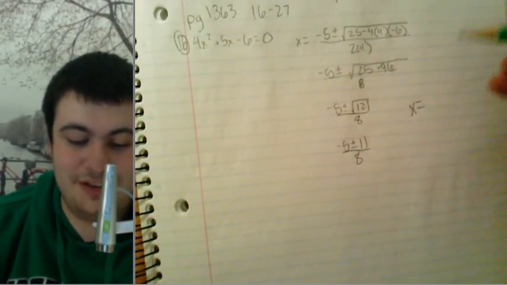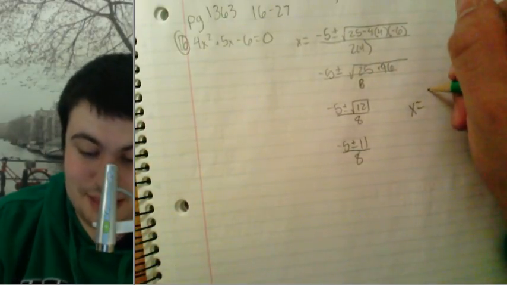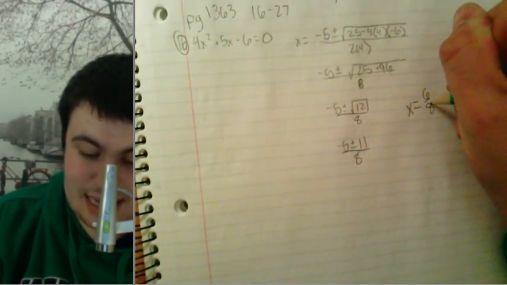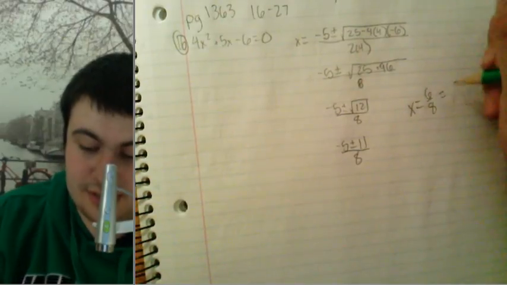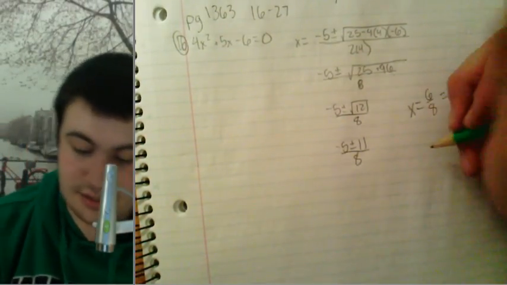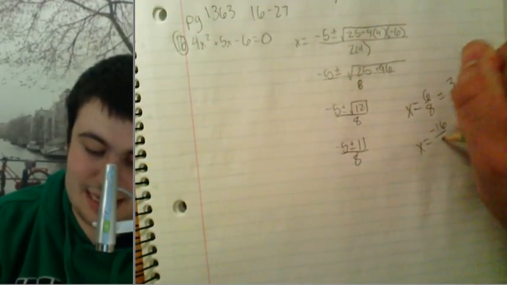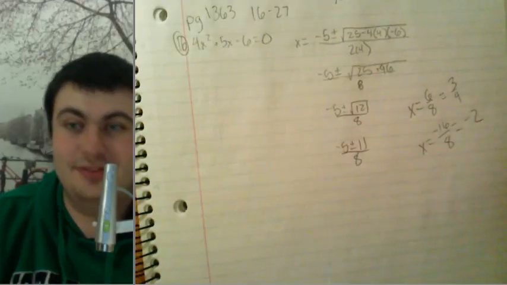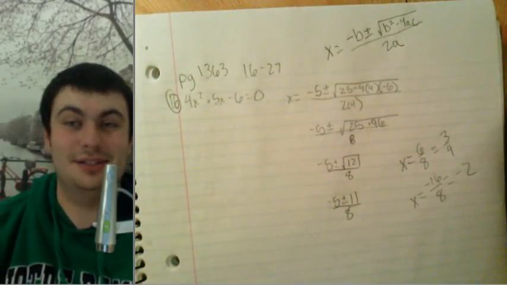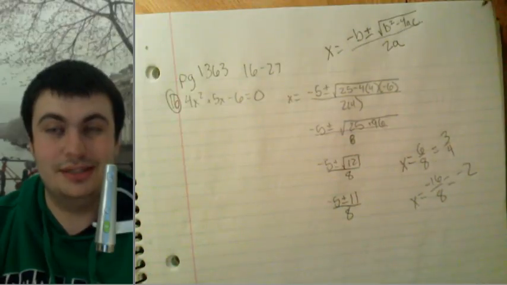We have one, negative 5 plus 11. Negative 5 plus 11 gives us 6/8, also known as 3/4. Also, we get that x equals negative 5 minus 11, or negative 16/8, also known as negative 2. Alright, there are two solutions. Remember that we need two solutions.